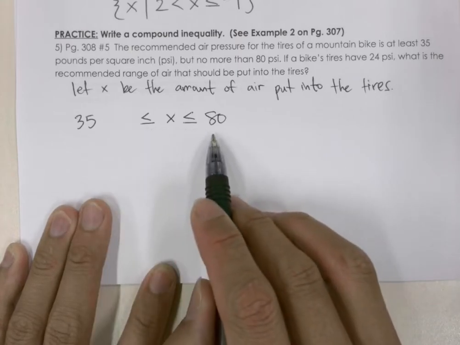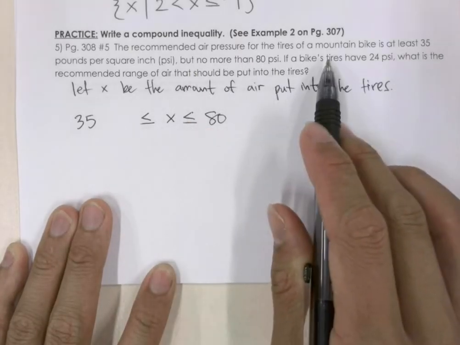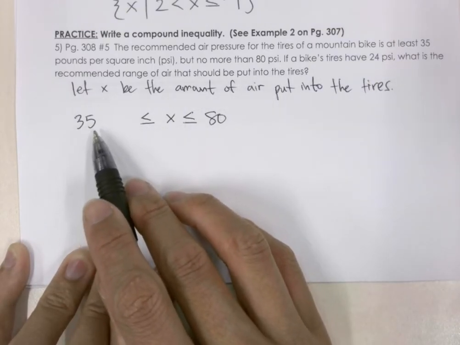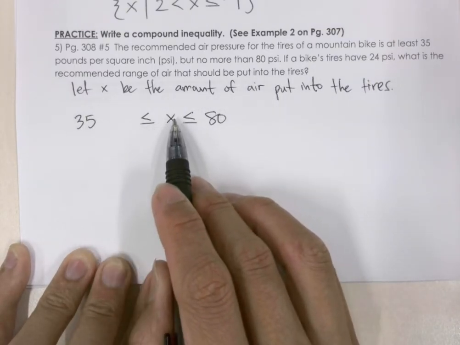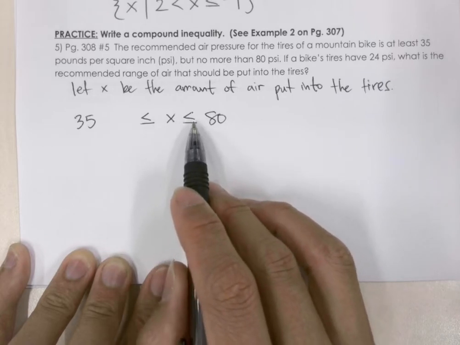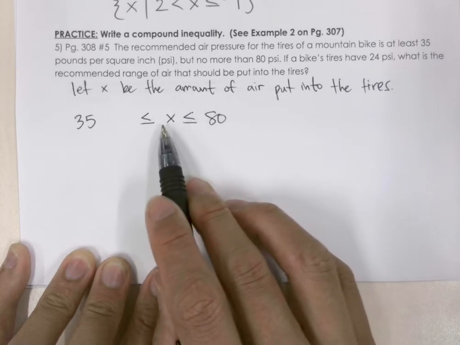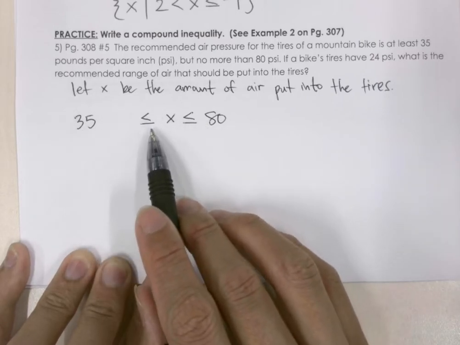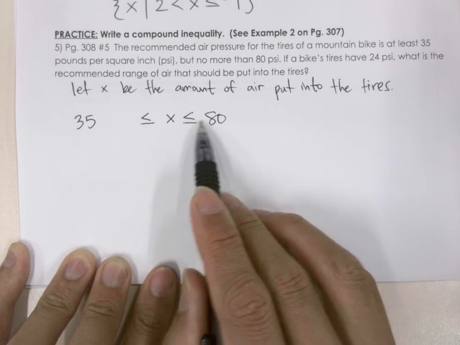So this is the recommended range for a mountain bike, where x is greater than or equal to 35 pounds per square inch, and where x is less than or equal to 80 pounds per square inch. And there's an and here. 35 is less than or equal to x, and x is less than or equal to 80.